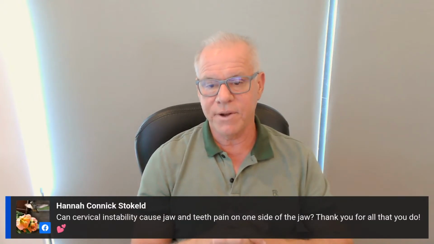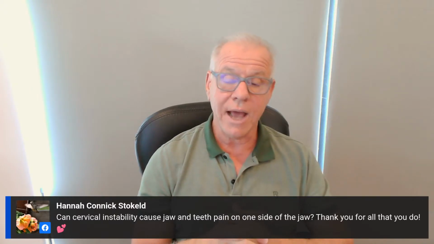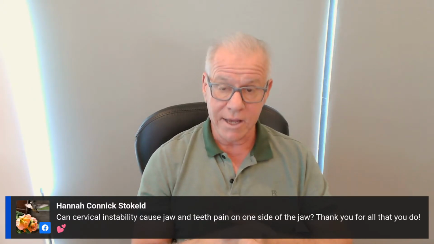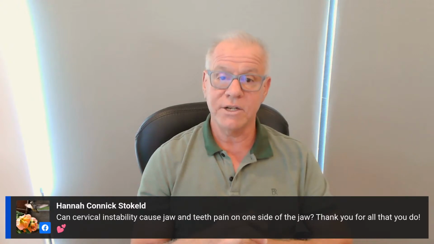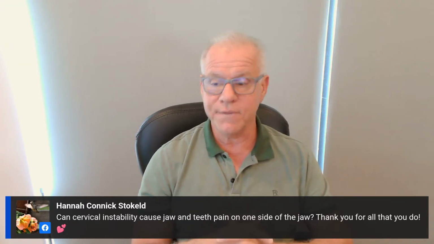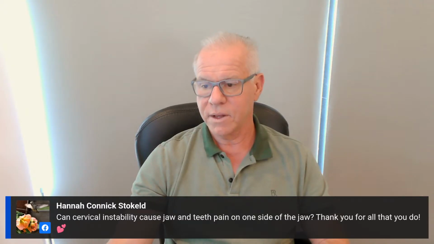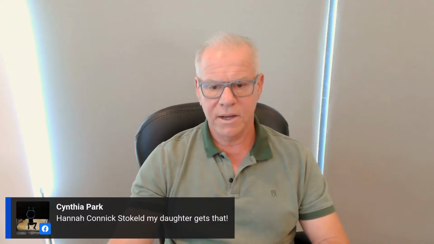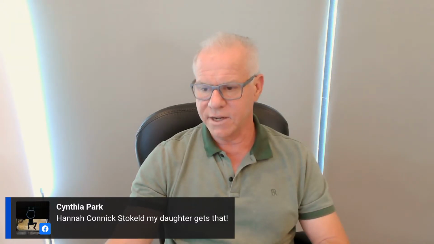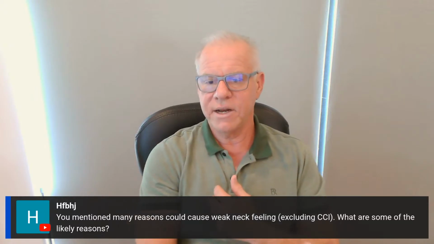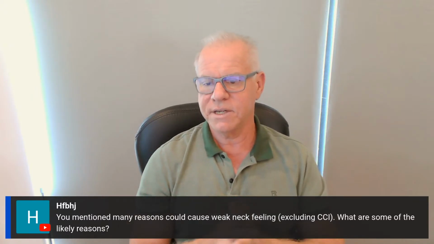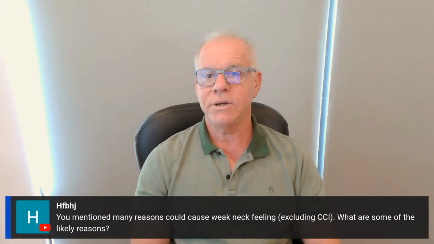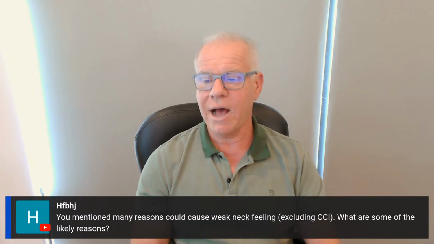Hannah, can cervical instability cause jaw and teeth pain on one side of the jaw? It can. That could be everything from TMJ to different types of trigeminal neuralgia, for example, V2 or V3. You mentioned many reasons could cause a weak neck feeling, excluding CCI: fractures in the neck, areas of instability in the neck outside of CCI, lots and lots of different things.